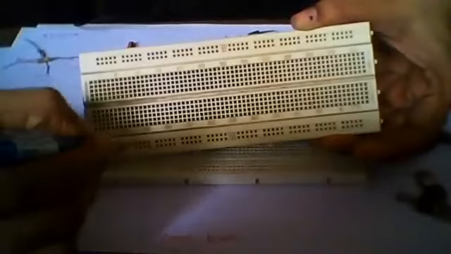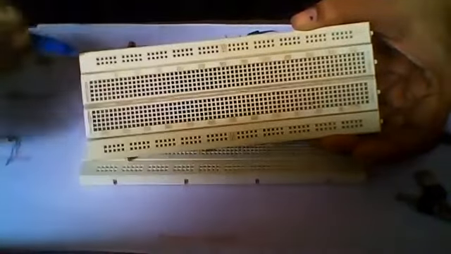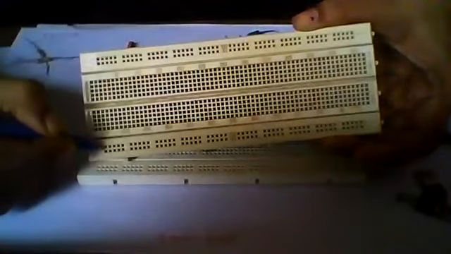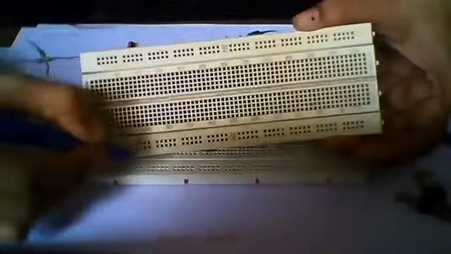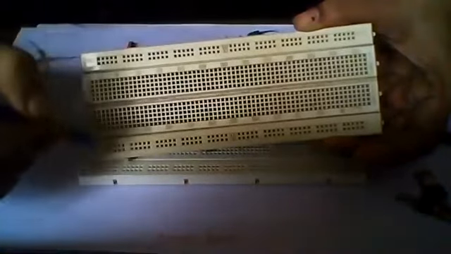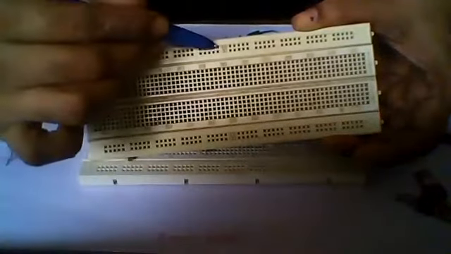Similarly, the points at the top and bottom have connection only horizontally. There is no vertical connection. At this area, these 2 rows and below these 2 rows have only horizontal connection. Internal connection is only horizontal. So you can connect maximum 25 points together horizontally, either using these dots or using these dots.